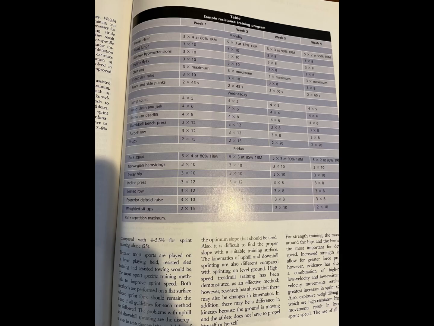The information presented for assisted and resisted sprinting, strength training, and plyometrics gives the coach or practitioner some insight and knowledge about appropriate methods to enhance speed in his or her athletes. There is no one best method, as sprint training programs that use a combination of modalities have been shown to increase running velocity 7 to 8% compared to 4 to 5.5% for sprint training alone.